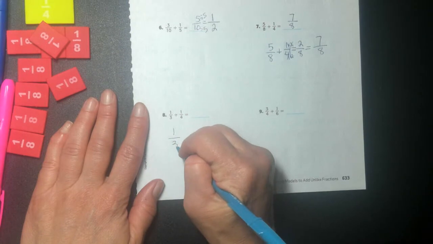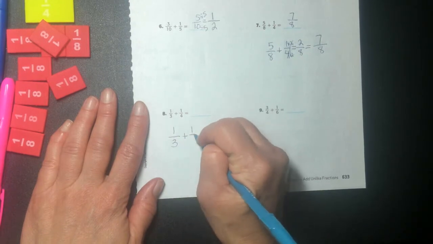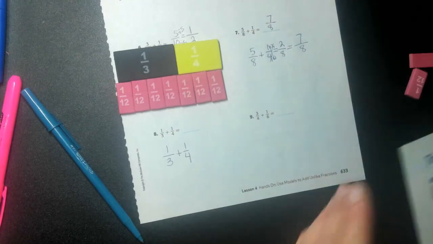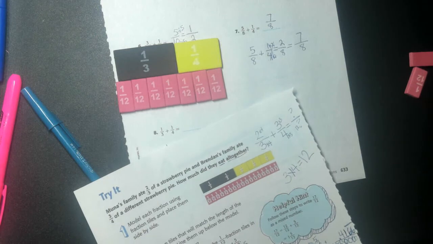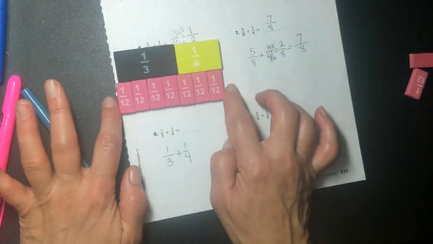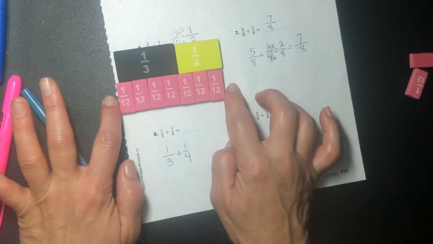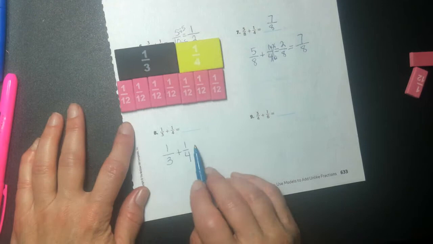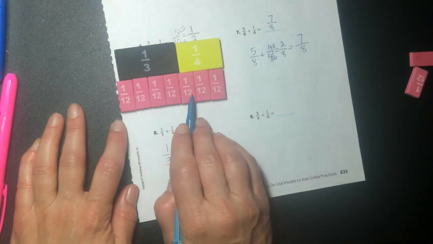Alright, so 1/3 plus 1/4. Remember we did this. We did 2/3 plus 3/4. Now I just have one of each, right? So 1/3 plus 1/4. I'm going to go for my 12ths. I have 1, 2, 3, 4, 5, 6, 7.